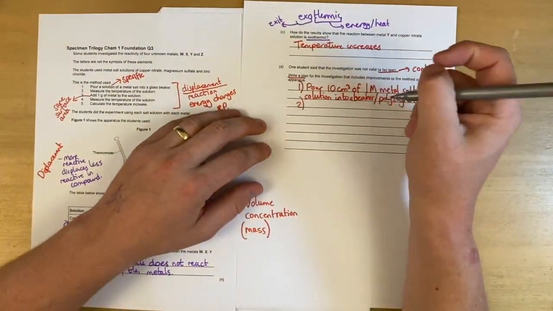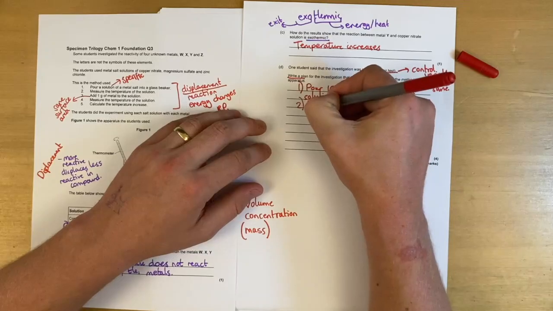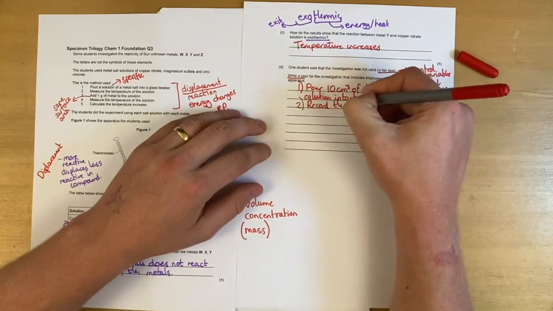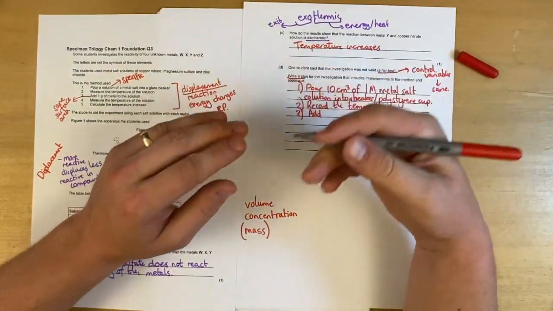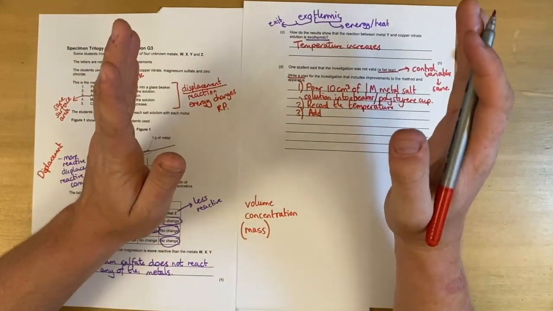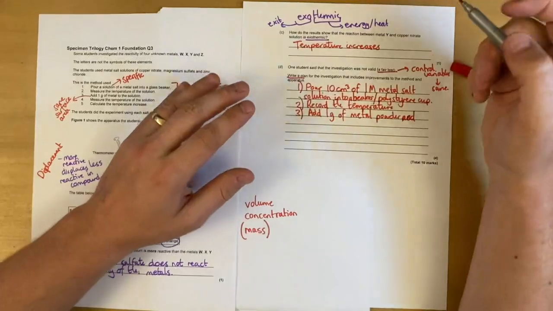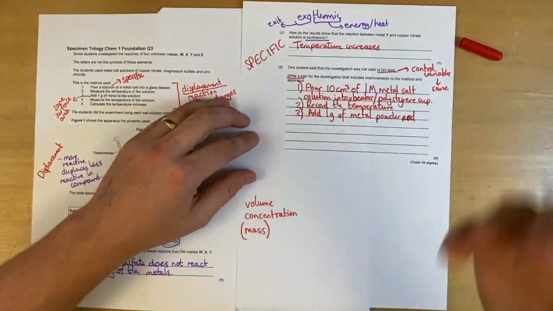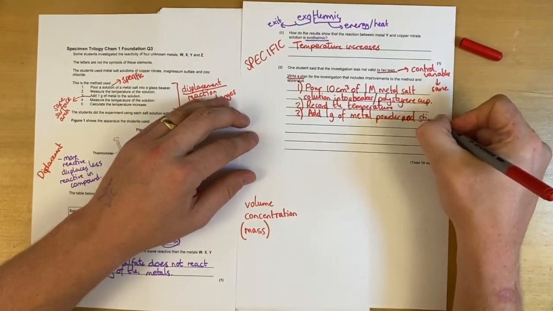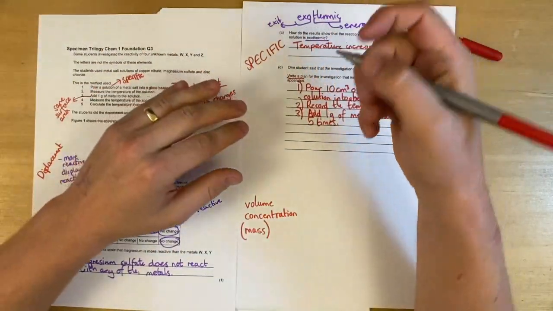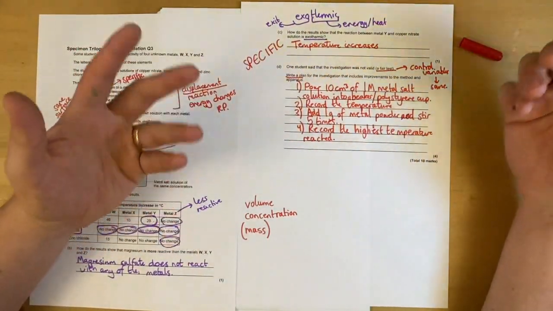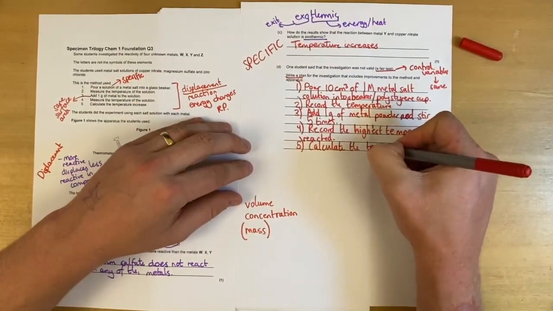Step two is that I would record the temperature. I am then going to add my specific mass of metal, and let's just for argument's sake say it's a powder. And we can continue that idea of being specific by saying stir 5 times. We then have our thermometer in there. We're going to see what the highest it goes to. And finally, we can calculate the temperature change.